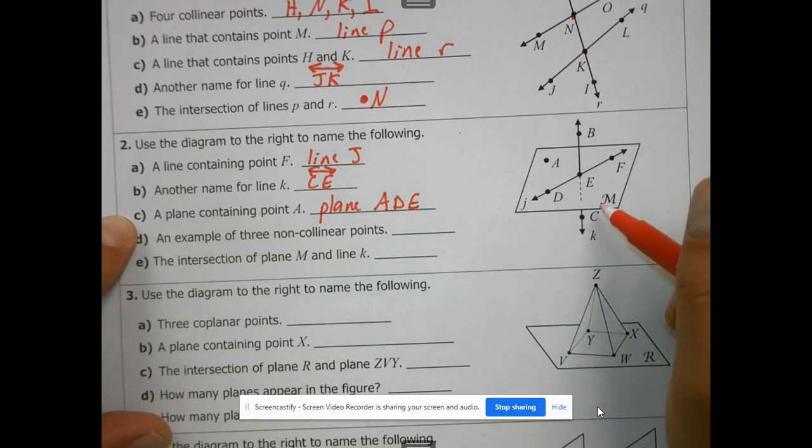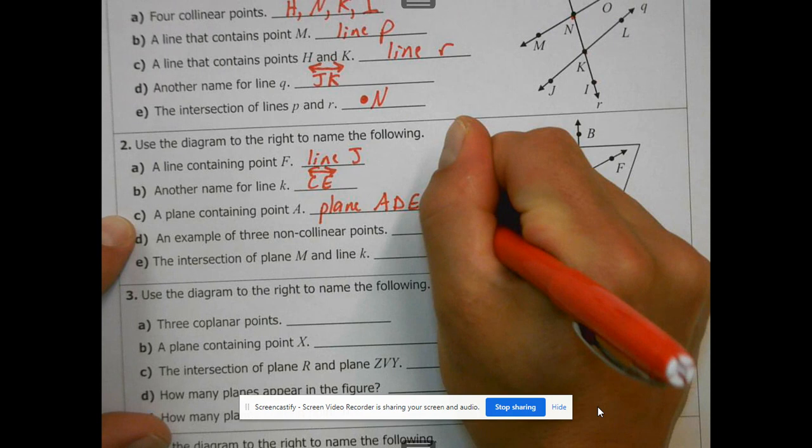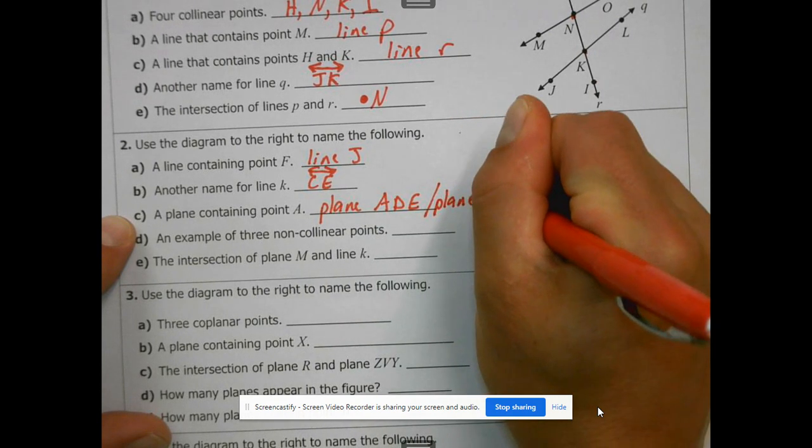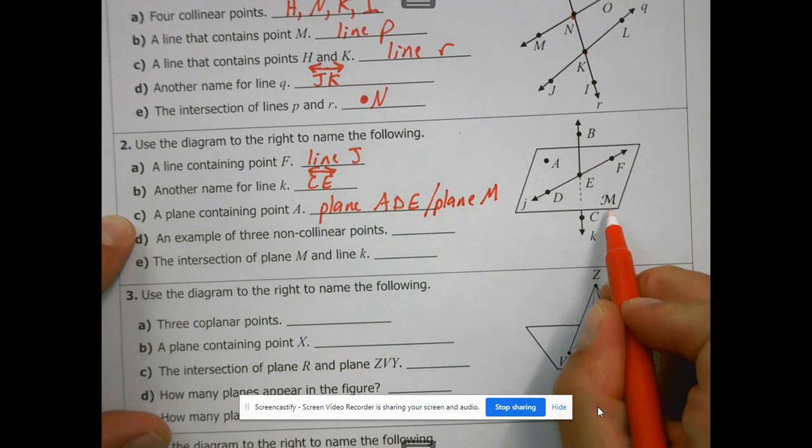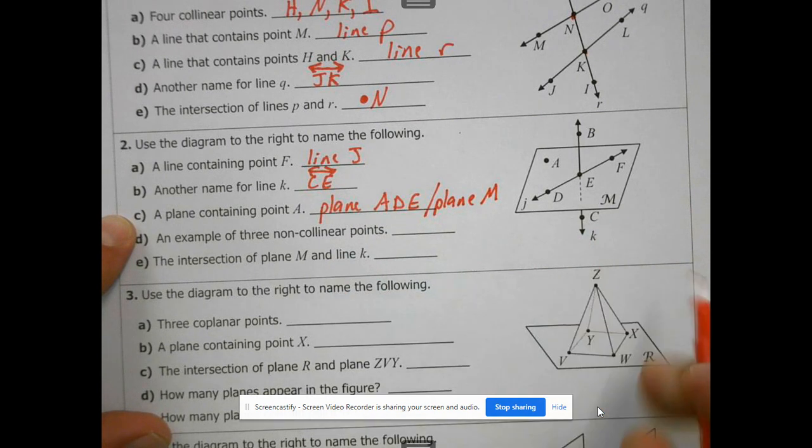I could have also said plane M in this case as well, guys. So maybe just for one more answer. Plane M, that's that weird looking letter in the bottom right-hand corner. So 2 answers there. You can use either one of those.